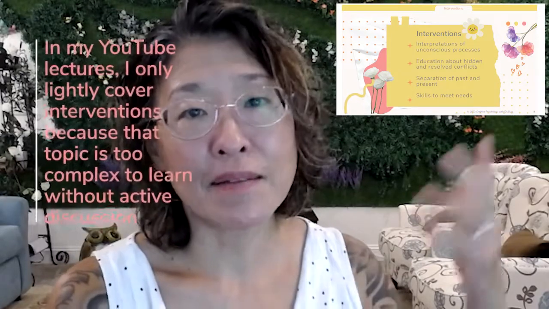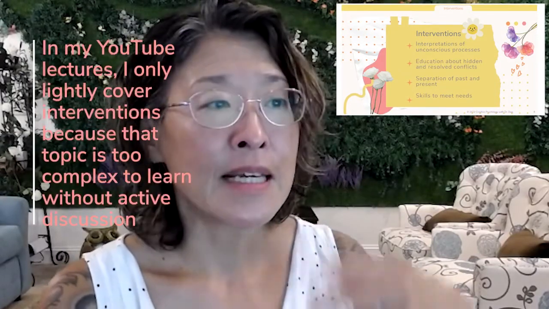These are the common interventions that you'll see in psychodynamic relationship therapy. So the first of these being interpretations of unconscious processes. So, if there's projection happening, if there's transference, countertransference, if we see these relationship patterns, if we are getting clues about unresolved conflicts from the past, we are the one who is helping to interpret, put meaning onto that, and sharing that with the clients and processing that with them.